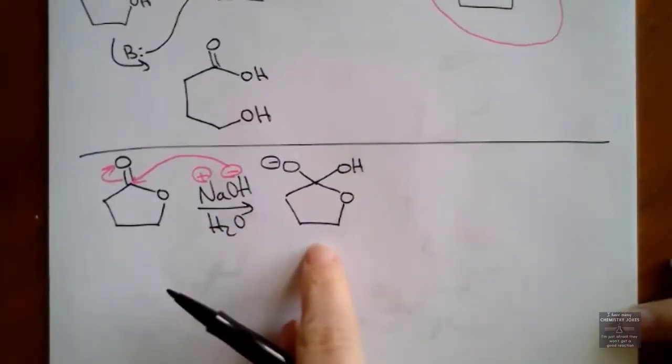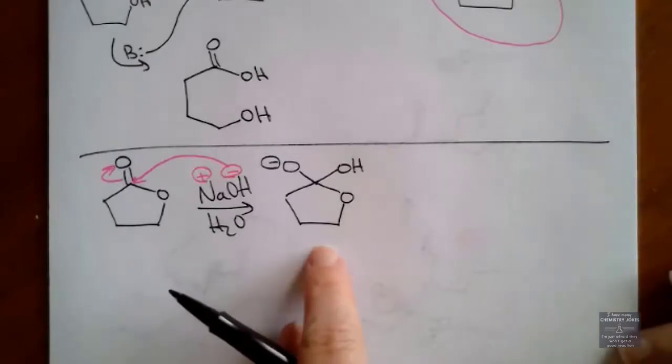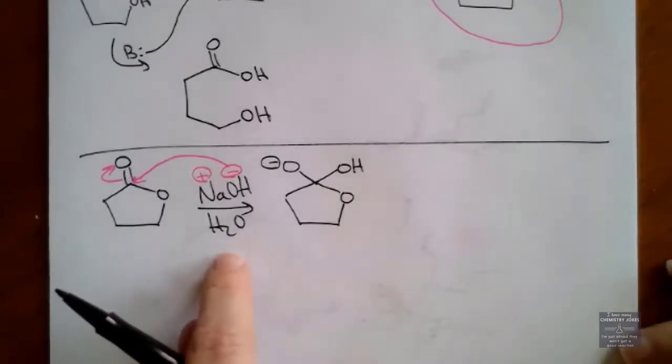There's my tetrahedral intermediate that is anionic. More similar to what we saw when we made an amide just a minute ago, or what we saw previously with acid chlorides and anhydrides. When you have an anionic nucleophile, it means you're going to be in basic solution, not in acidic solution.